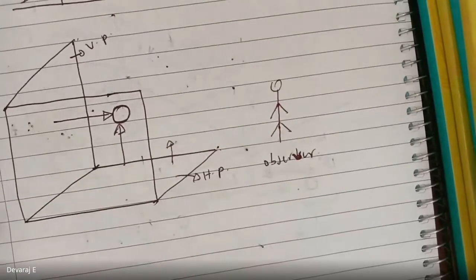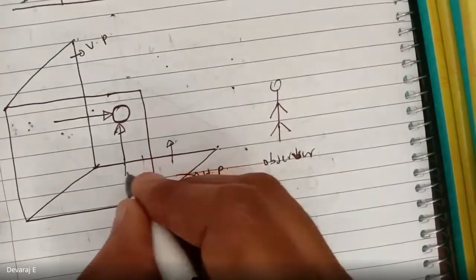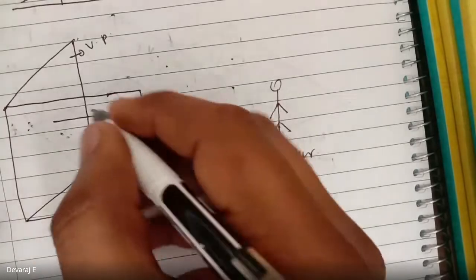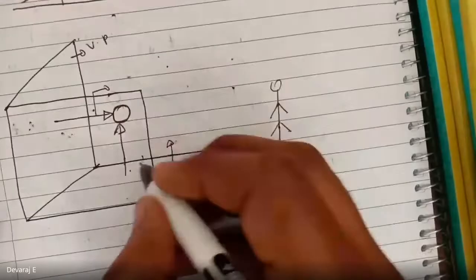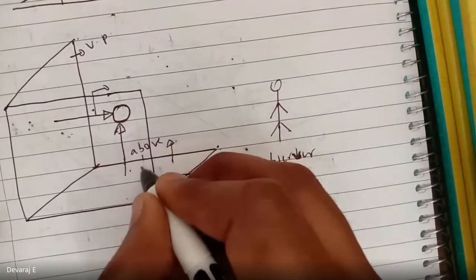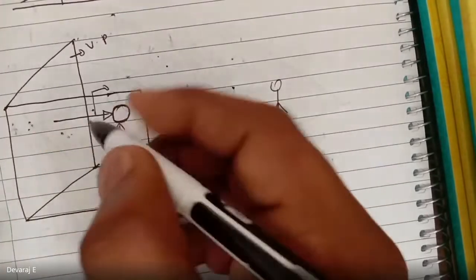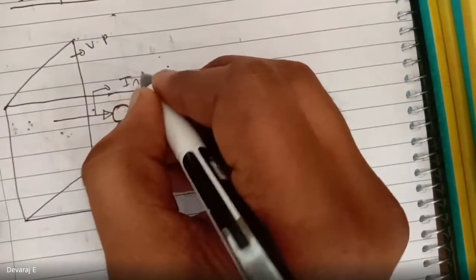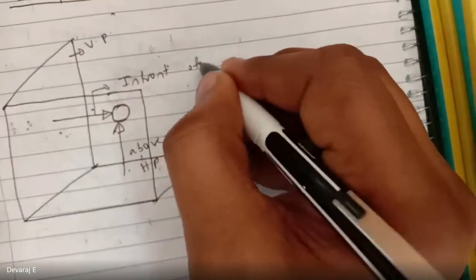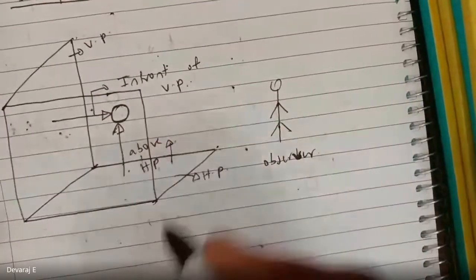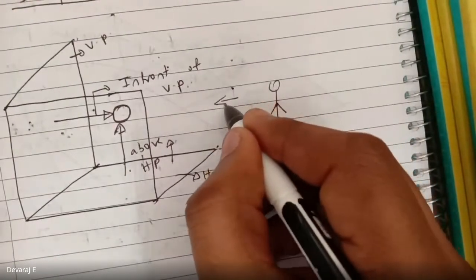Kindly see this sketch and represent this. This is called above HP. And what is this? In front of VP.